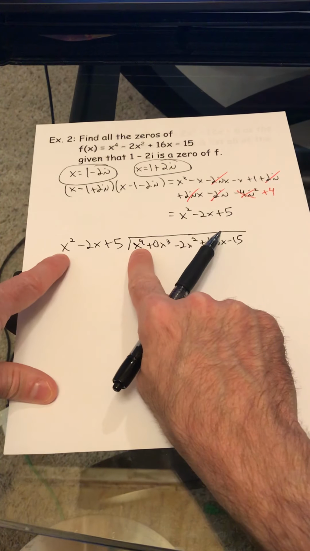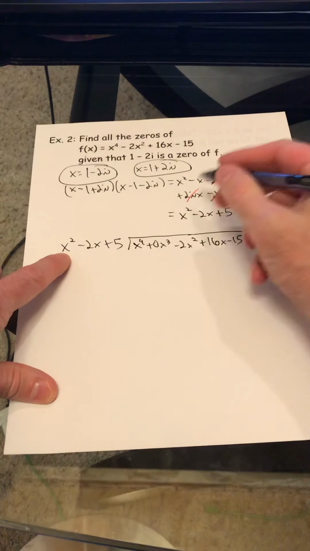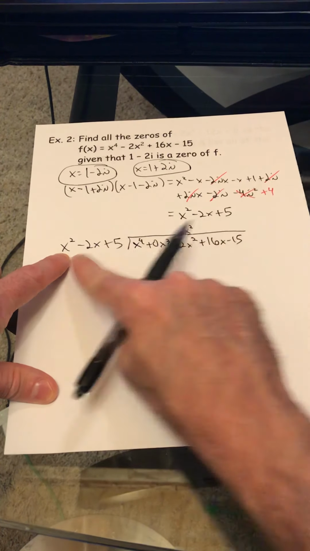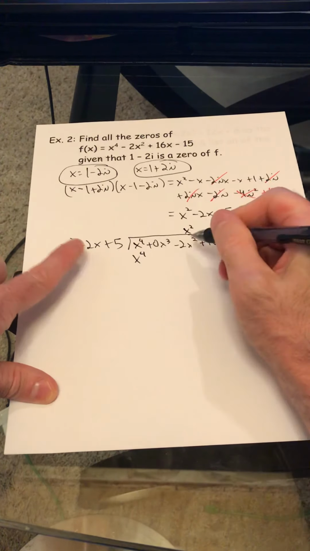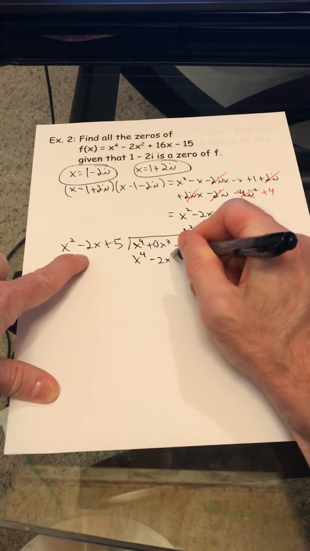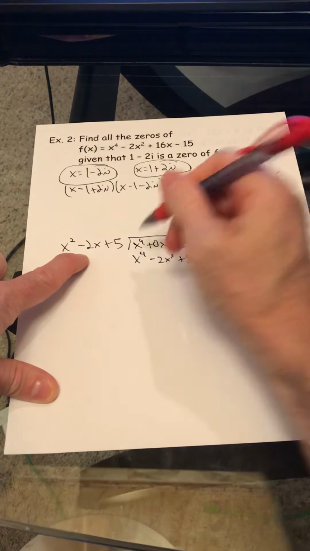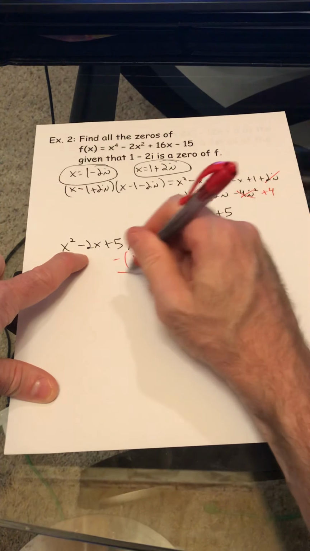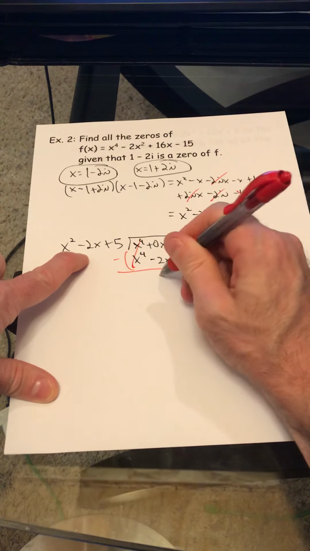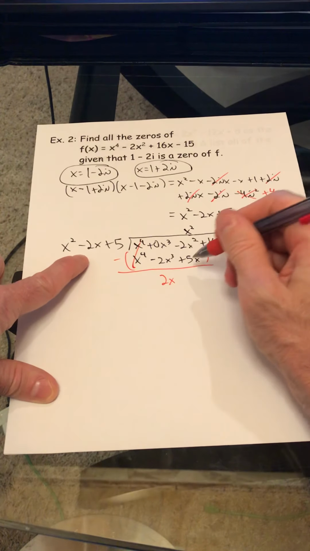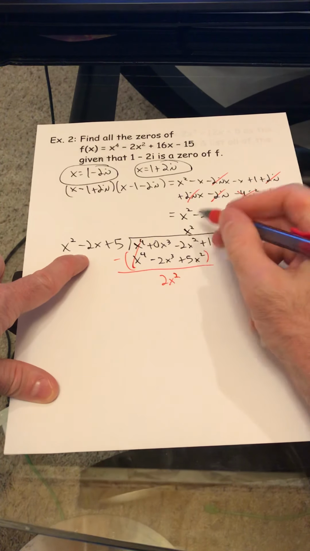So x squared divides into x to the fourth as x squared, and then we will distribute and subtract. Be careful, 0 minus negative 2 is positive 2x squared.